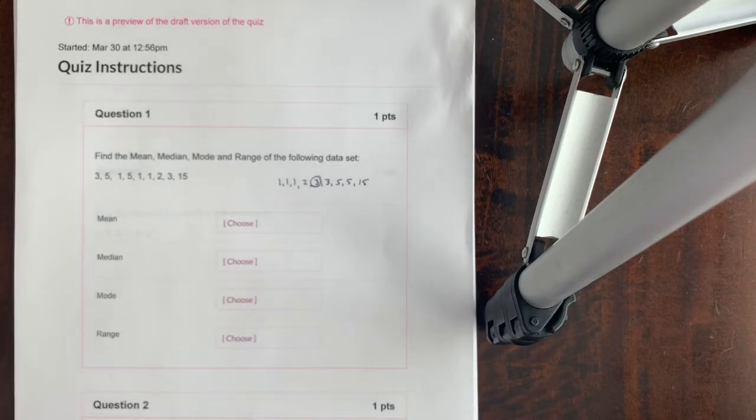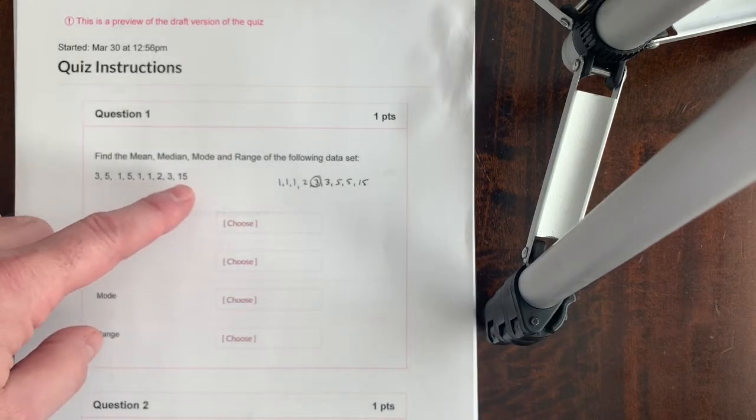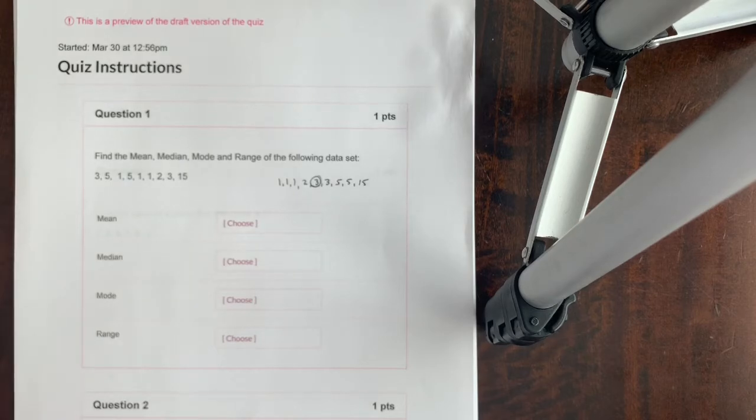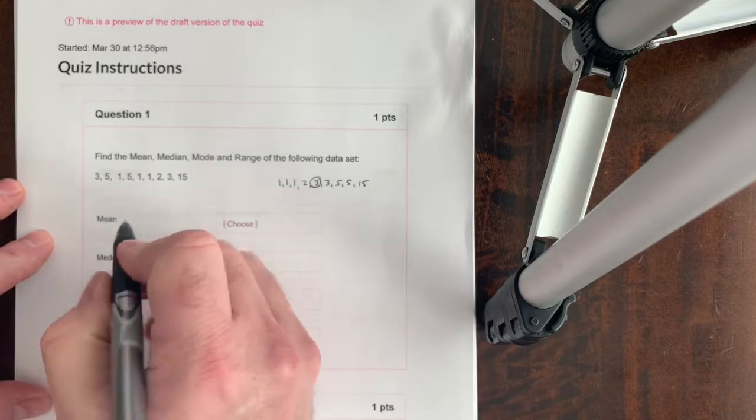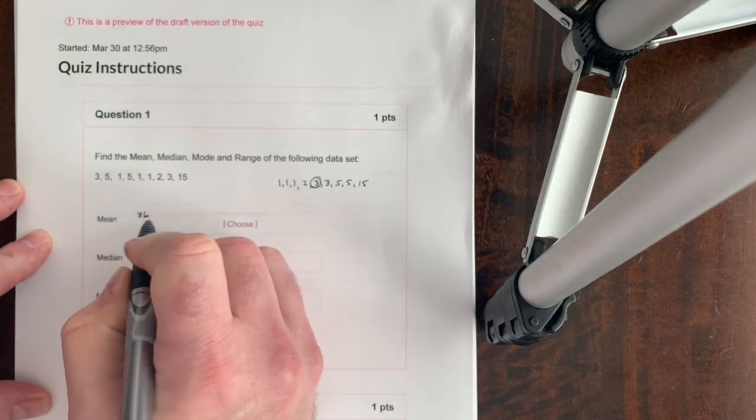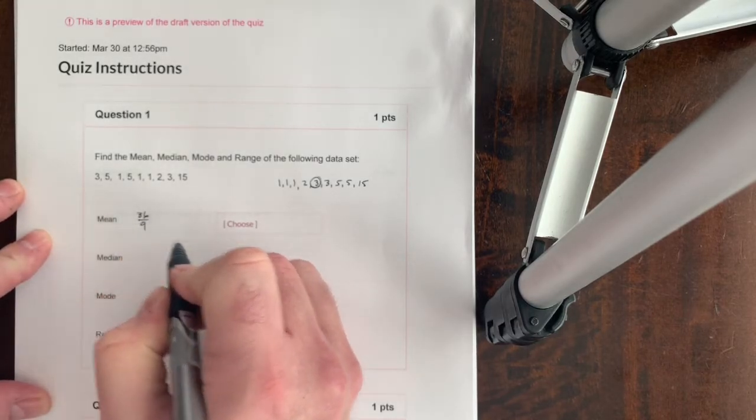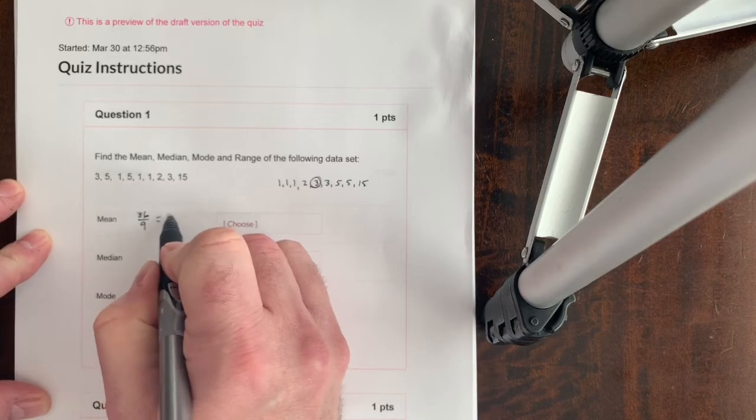Here's question number 1. Find the mean, median, mode, and the range of the following data set. The mean is simply the average. That means to take every number in the set and add them all together and then divide by how many there are. So in adding them all together, I get a total of 36. That's by adding all the numbers. There's 9 of them, so I'm going to divide by 9, and that's going to give me a mean of 4.